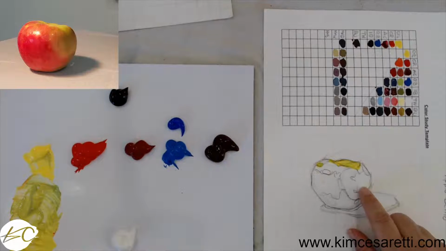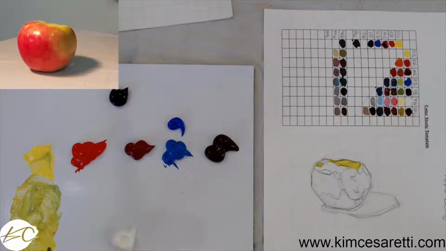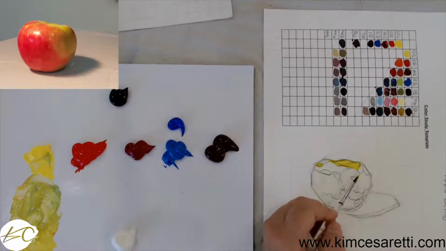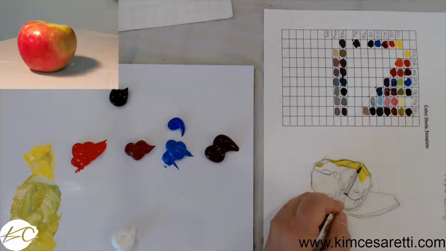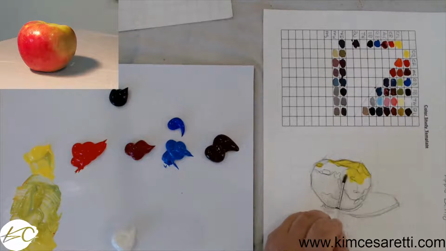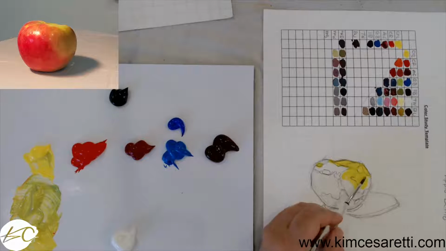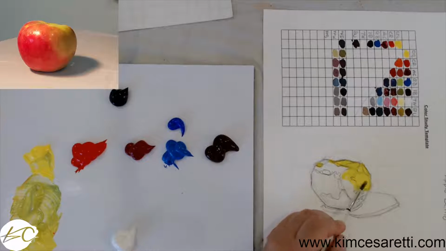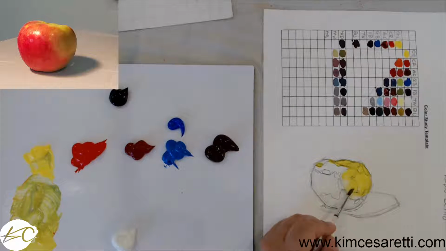Okay, and then it looks like in this part of the apple, this could be a base for that, but there's other colors. So actually, I'm going to take this down because I could see my lines through this anyway because it's very transparent. And I'm just going to put a coating on here first. So I'm working with the acrylics.